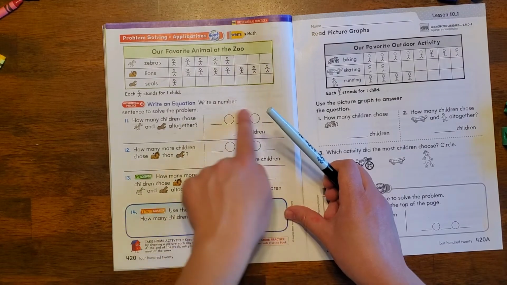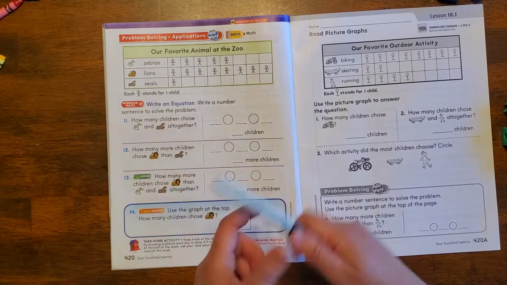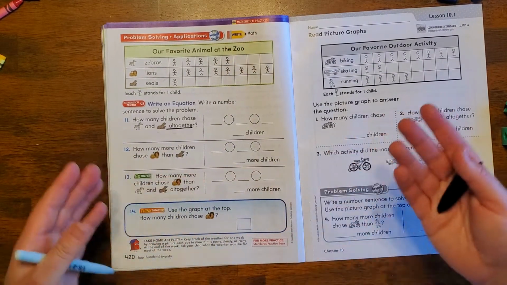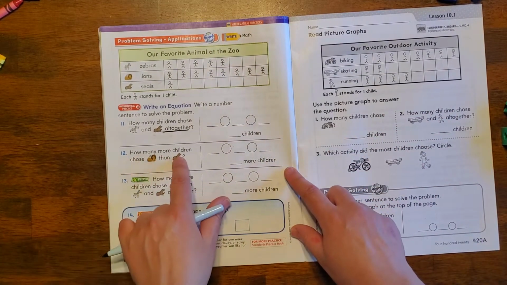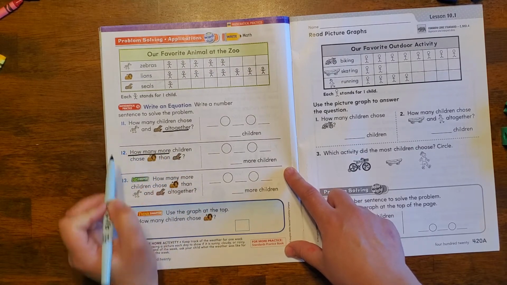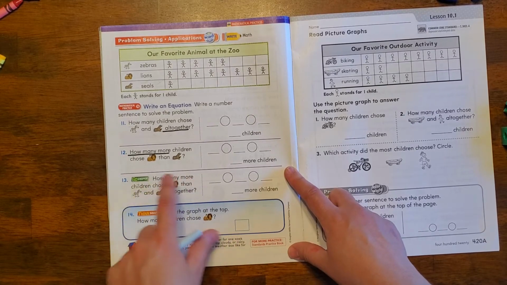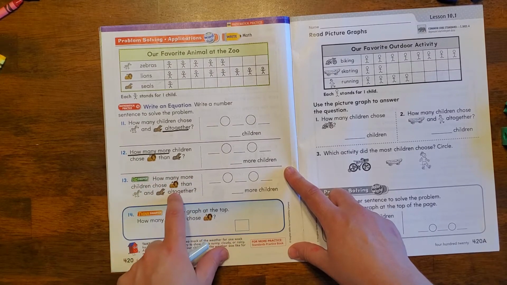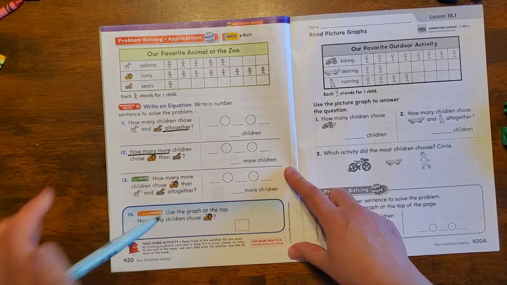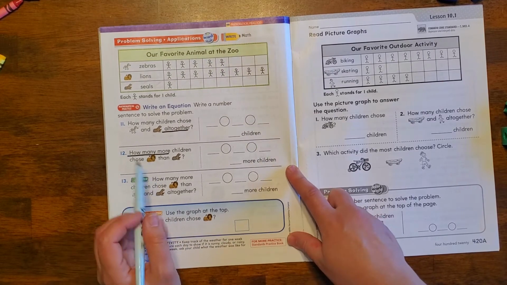So here you're going to write some type of addition or subtraction sentence to solve these. So remember, all together means addition. How many more children chose blank than blank? How many more typically means subtraction. How many more children chose lions than zebras and seals all together? So this one you might have to do 2 operations.